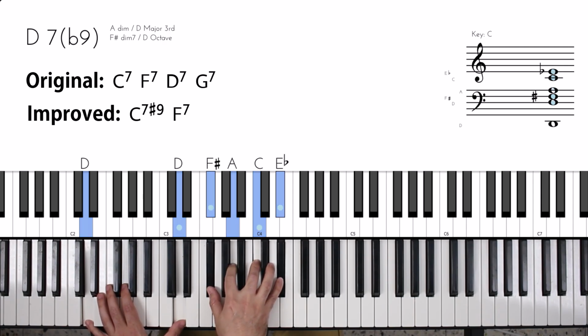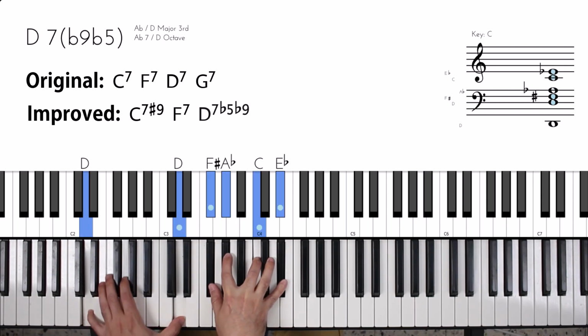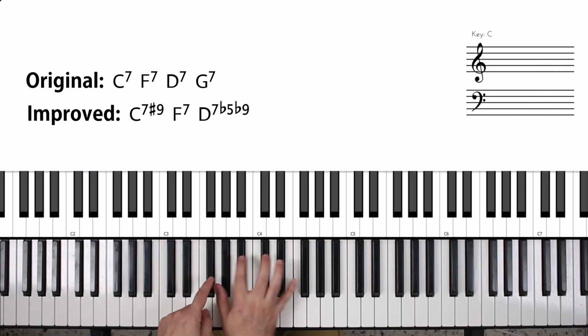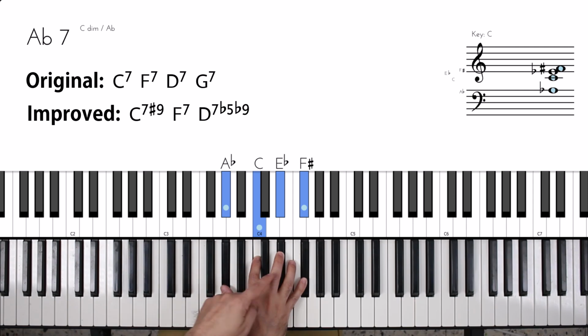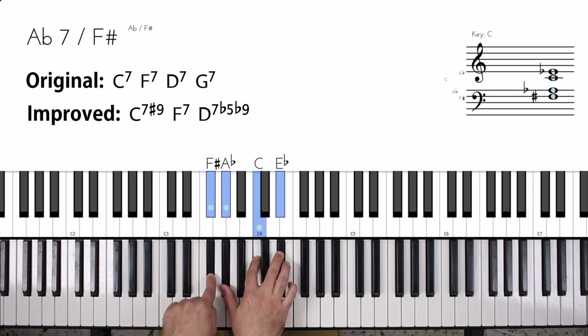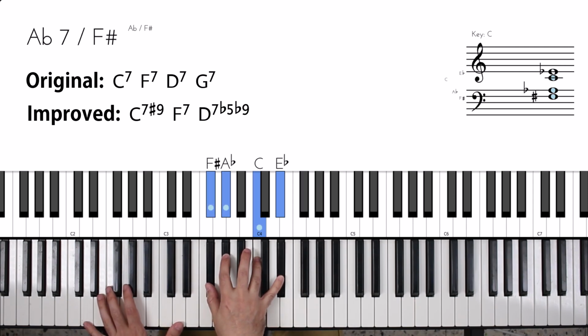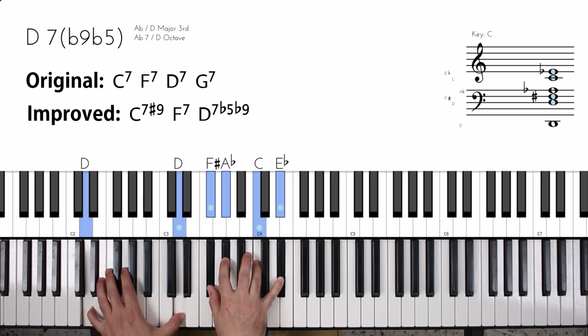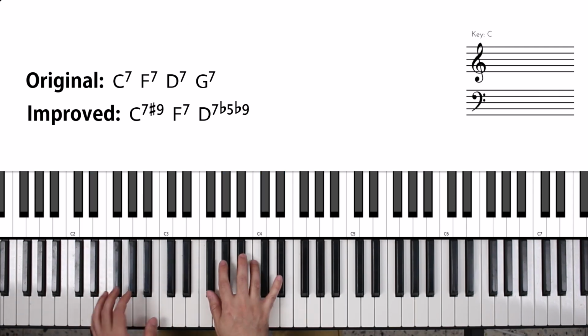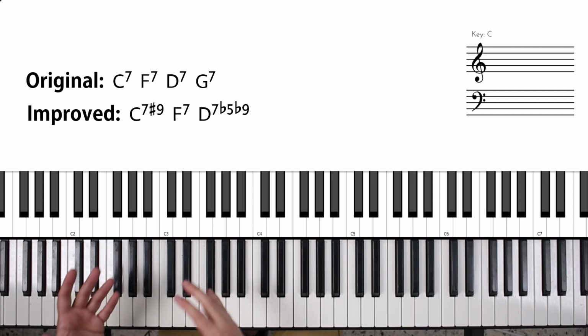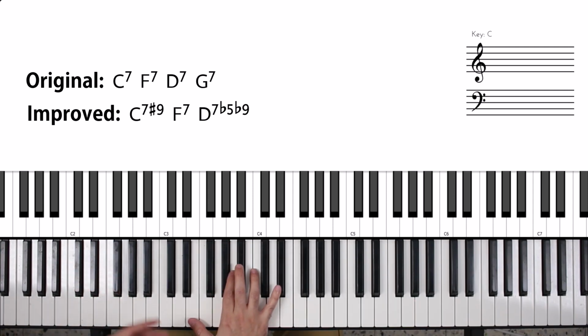And sometimes you'd also want to flatten the 5. It's just like playing an A flat dominant 7th chord, with an inversion of it, over the bass of D. So a lot of tension, but it works well when you play it strongly, forcefully, and fast enough.